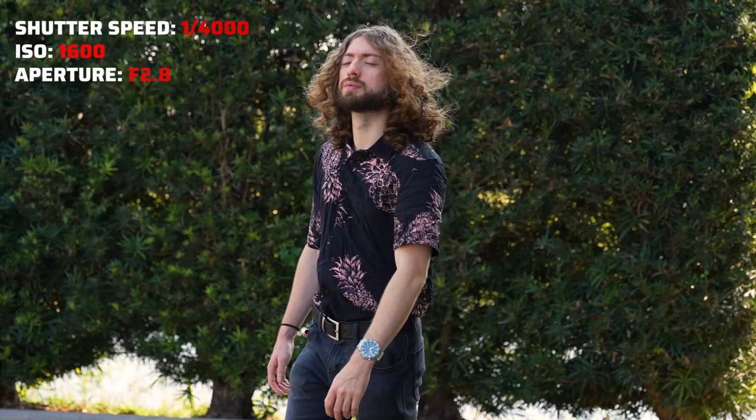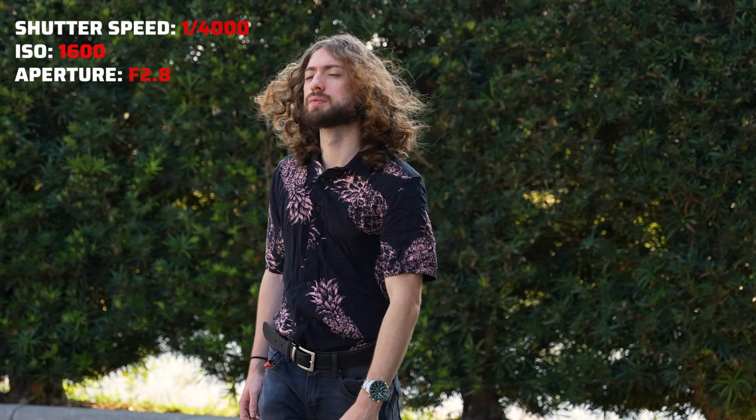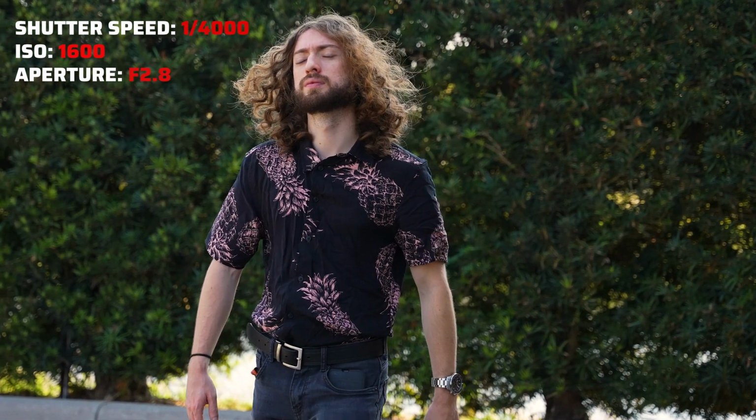A common mistake for new filmmakers is that they will use their shutter speed to adjust the exposure, especially when it is bright and sunny outside. And as you can see, because of this, it looks very jittery and unnatural.